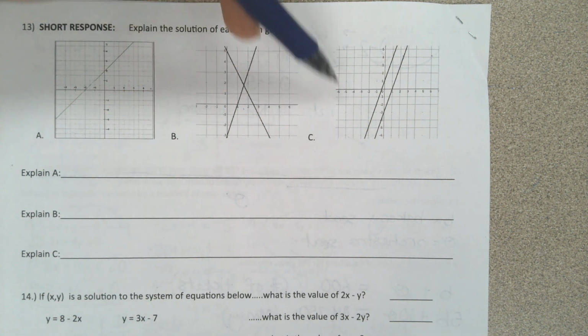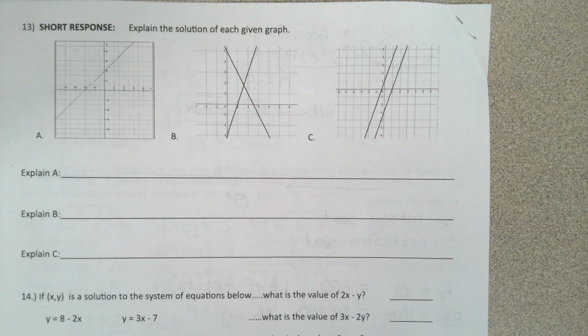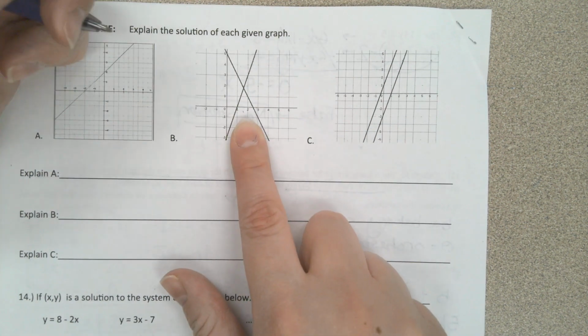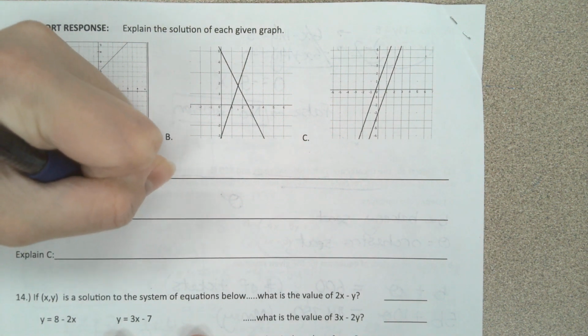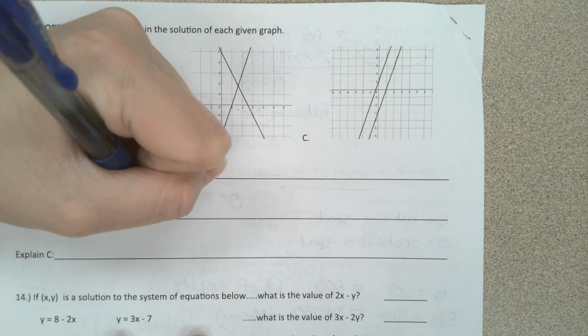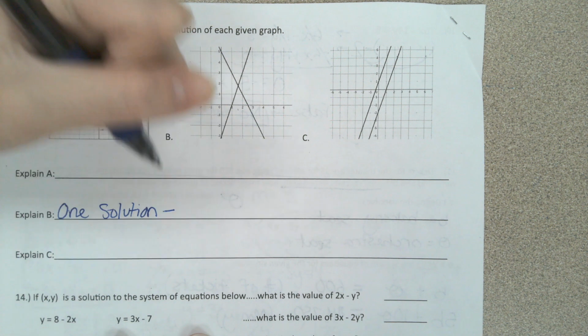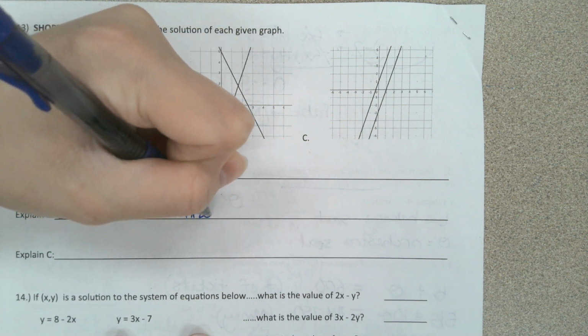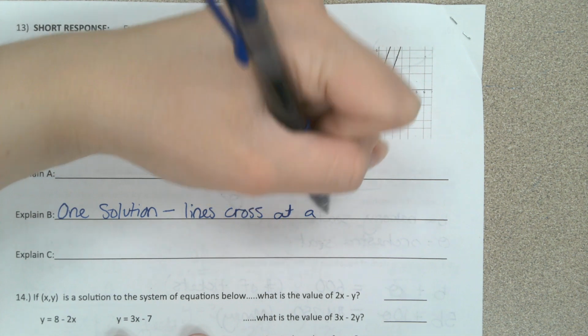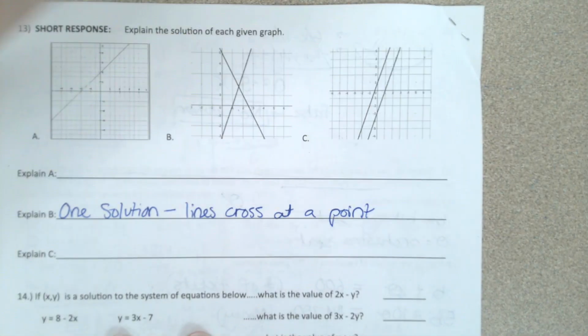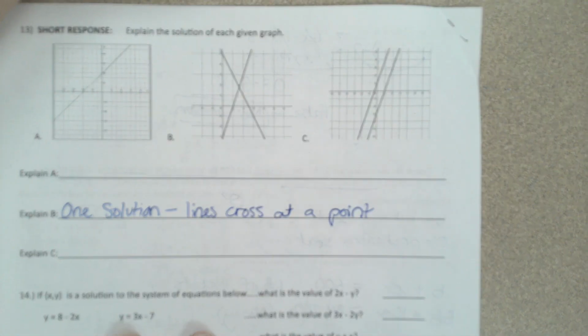So I'll start with B because this is the one that we talked about first and foremost in class. This is what we call one solution. So really the answer to all of these questions is how many solutions do they have? B has 1 solution. Lines cross at a point. It says to explain.